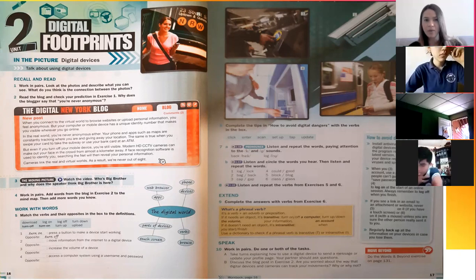You are never anonymous. Also, if you touch anything, any base, you leave a clue. Con tus huellas, cuando tú tocas algo, allí dejas pistas.